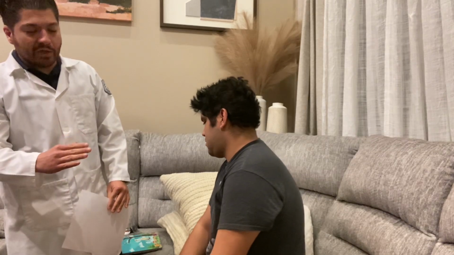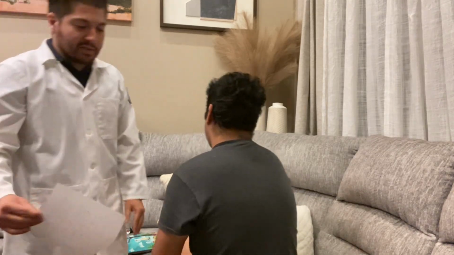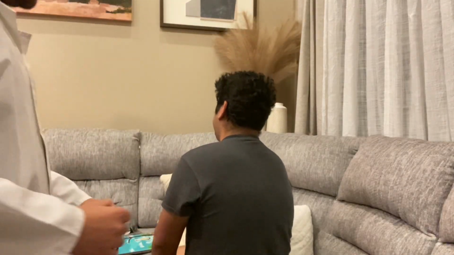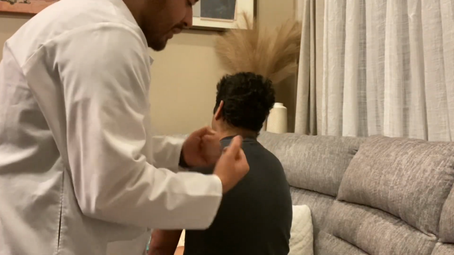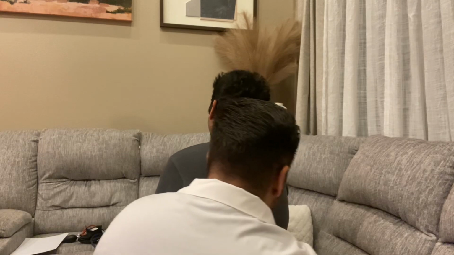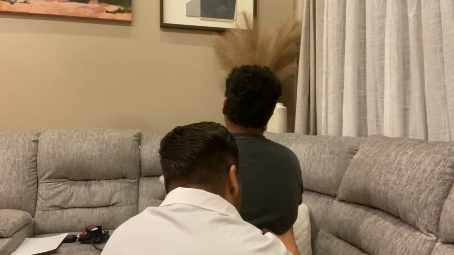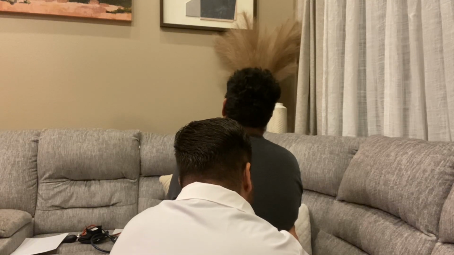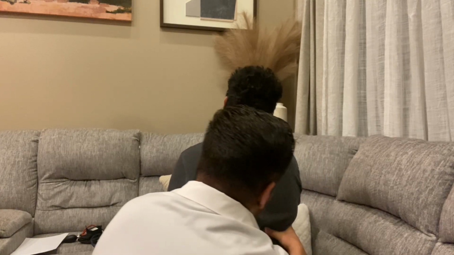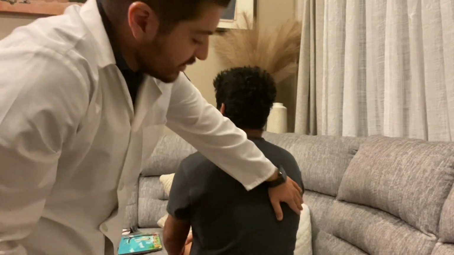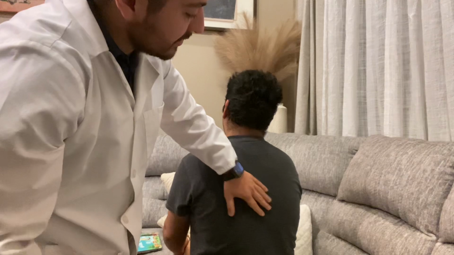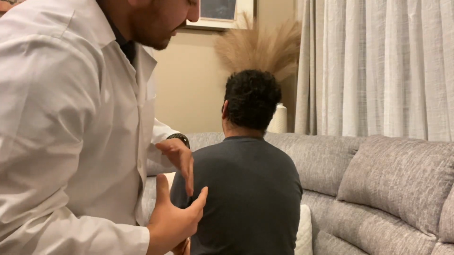Next, we're gonna do part of palpation still, chest expansion. So I'm gonna put my thumbs on the midline right here, and ask him to take a deep breath. Okay, one more time. Okay, and so with that, we're checking symmetry, making sure both sides are expanding the same.